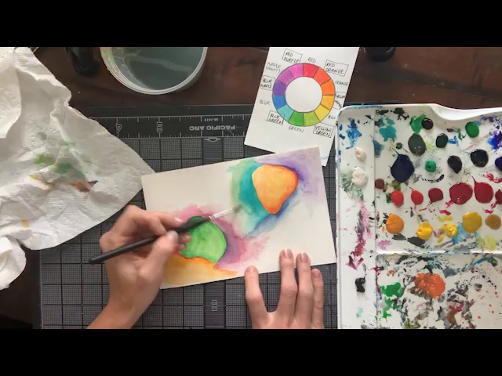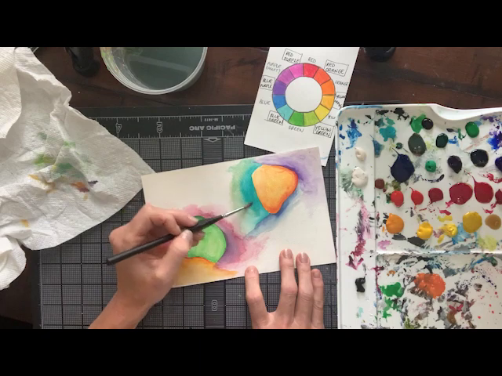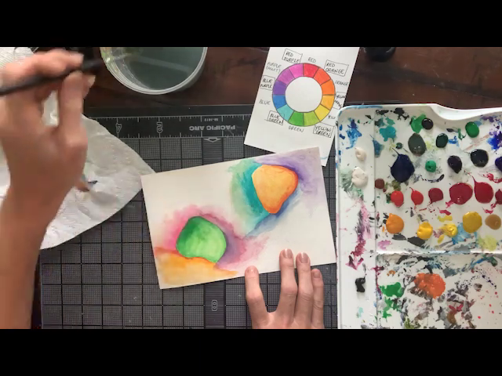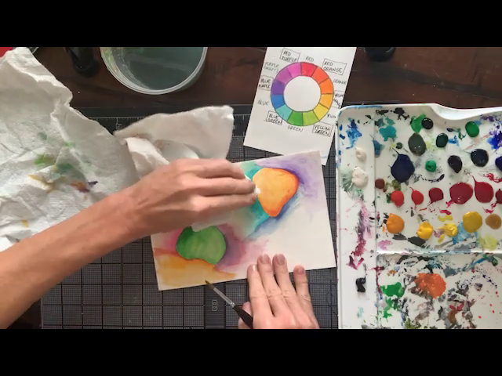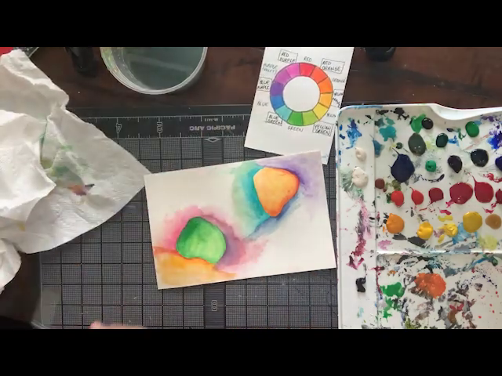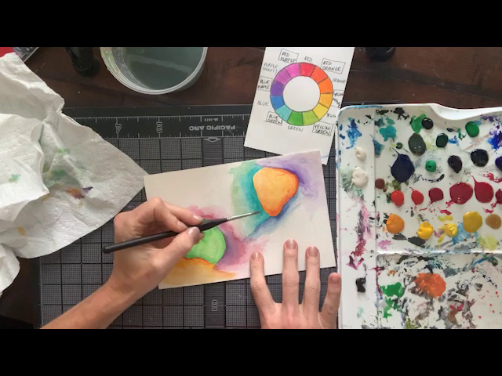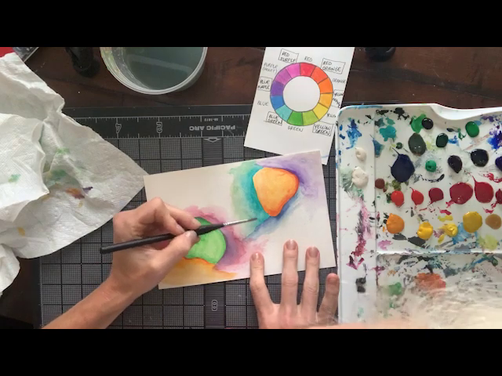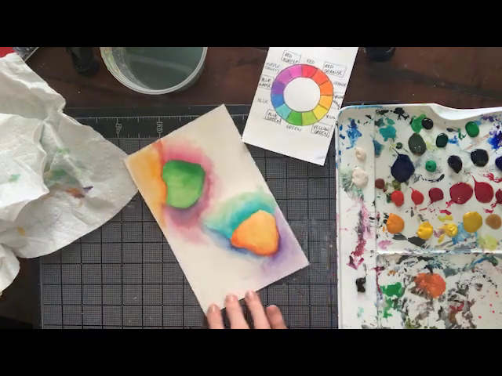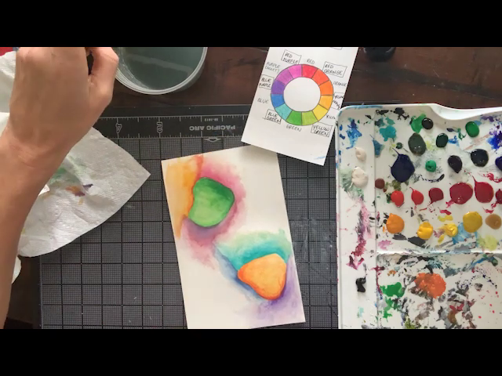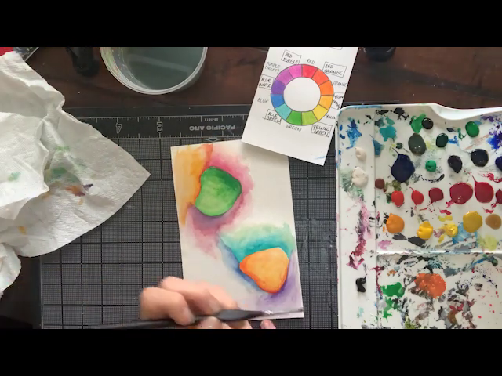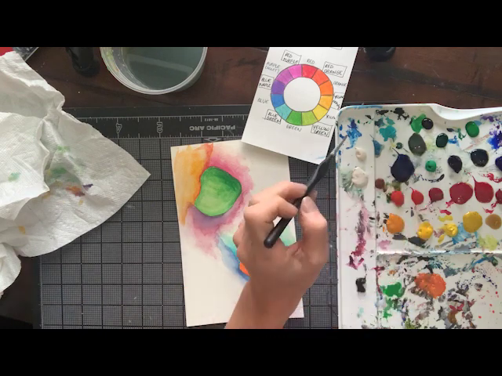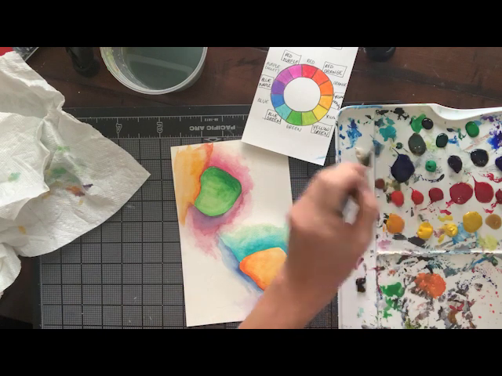It's very pretty. Okay. Added too much. I'll come over here and make a blue. Let's use this.